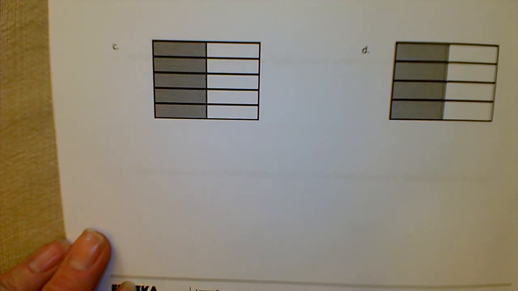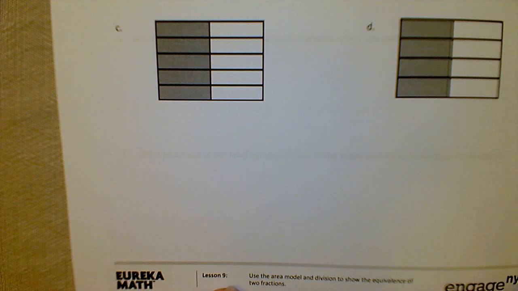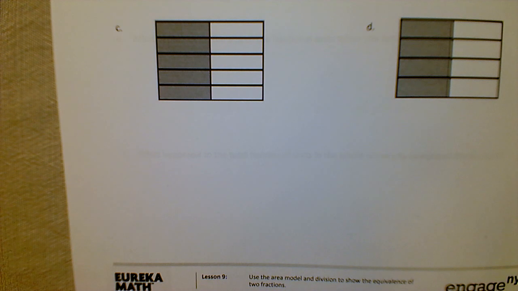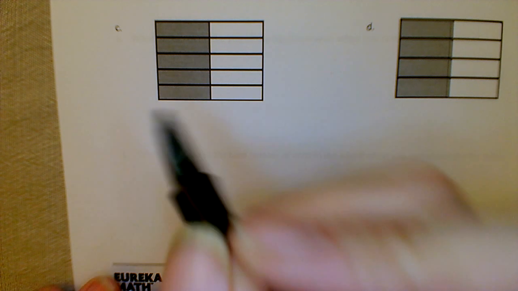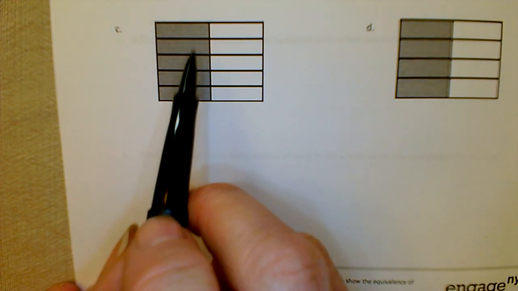So let's take a look at C. So for problem C, again, we're going to be composing this time. So we're going from the smaller units to the larger units. Just like when you write a composition, you go from all the little facts, you put them all together to make one big composition. So let's go ahead and figure out what is our original fraction here.